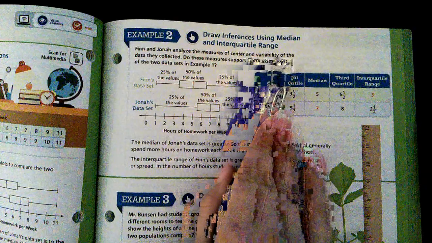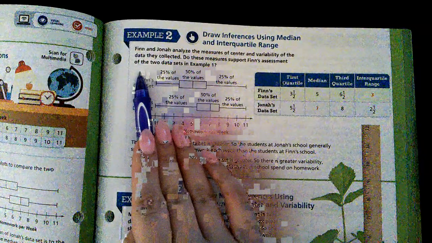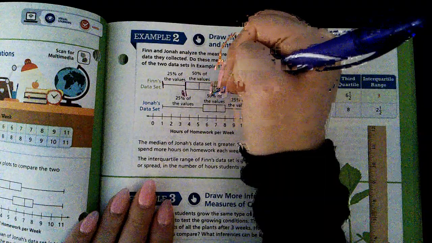Now let's look at example 2. It says Finn and Jonah analyzed the measures of center and variability from the data they collected. Do these measures support Finn's assessment of the two data sets in example 1? So remember we talked about how this is quartile 1 and quartile 3.